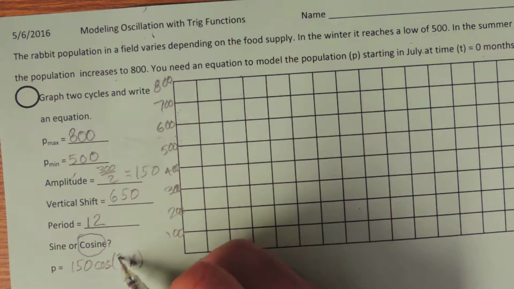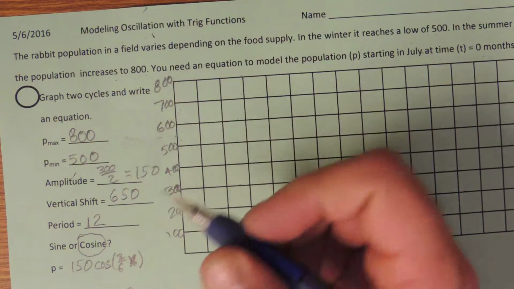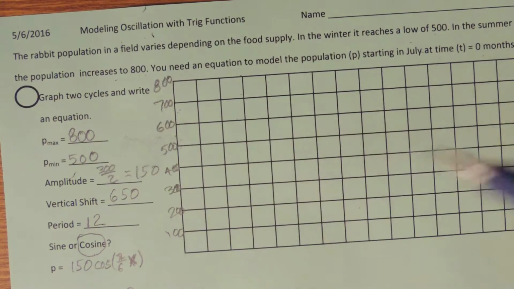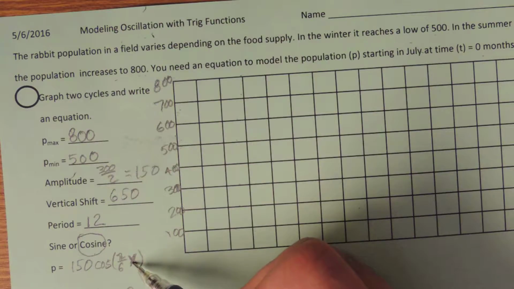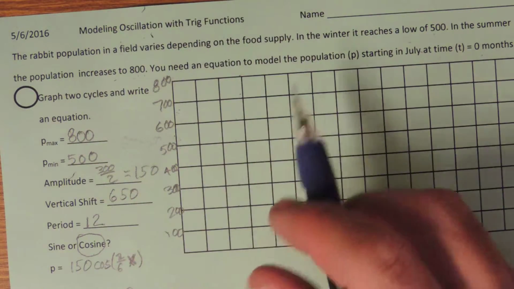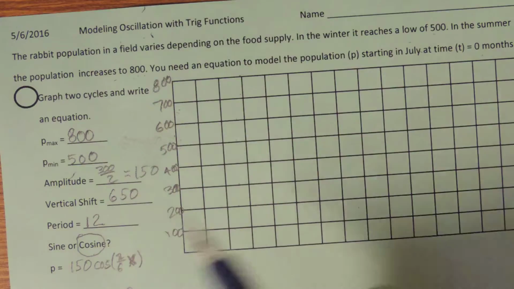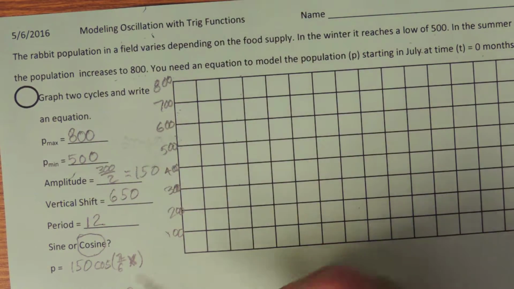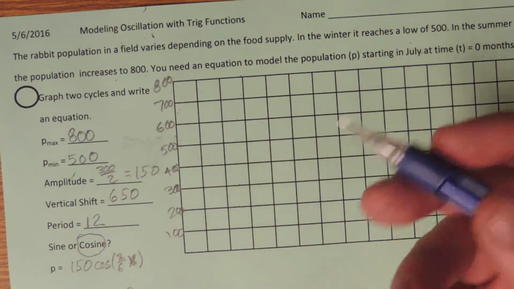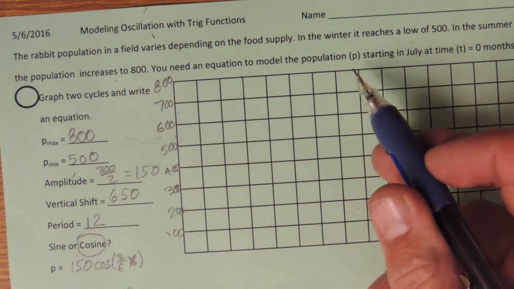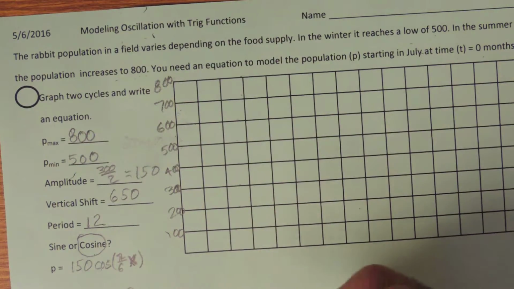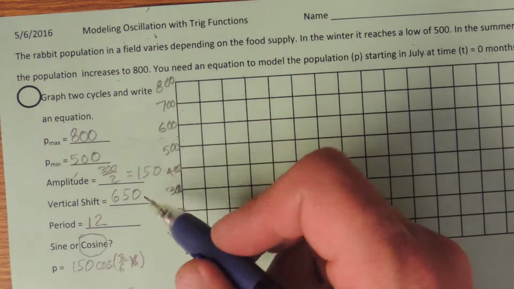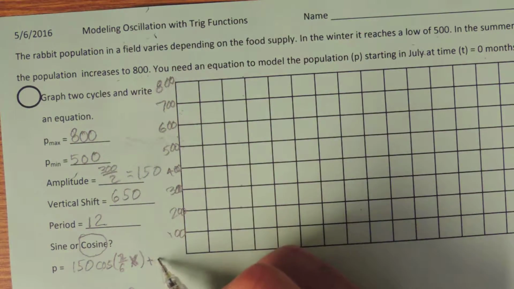If I go back to my story, x equal 12 would be a full cycle. 12 times pi over 6 would give me 2 pi. When I go through a full cycle, the cosine will see 2 pi, which will take the cosine through a full cycle. And then I add my vertical shift.